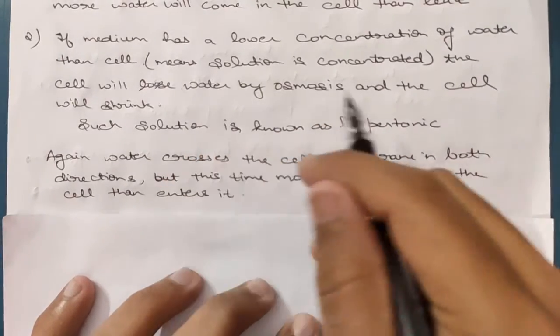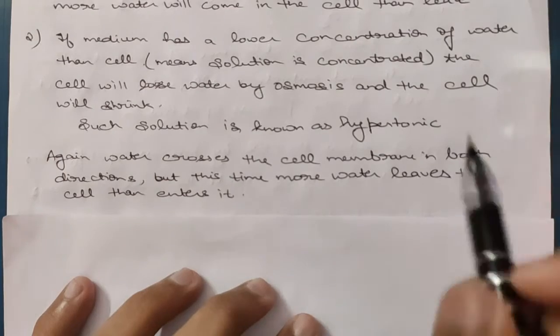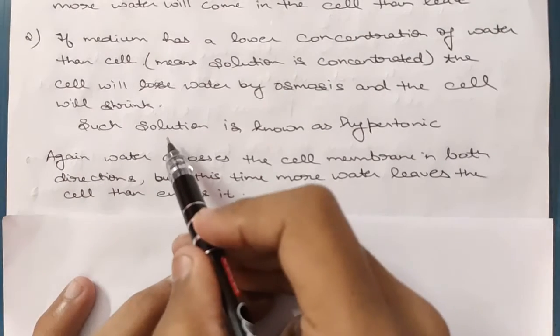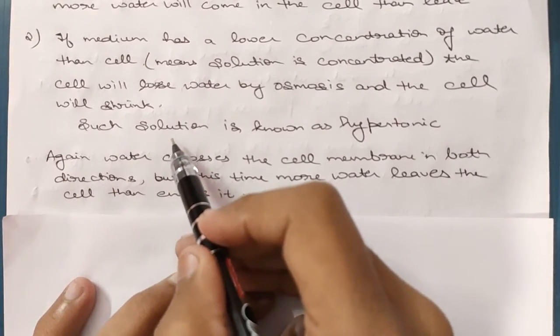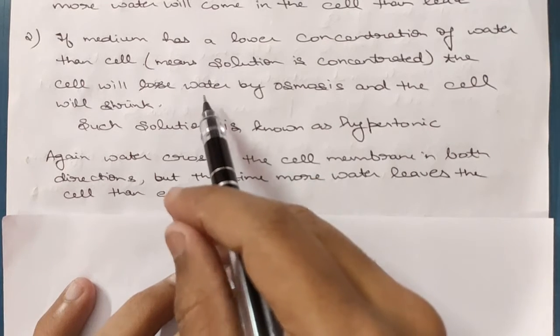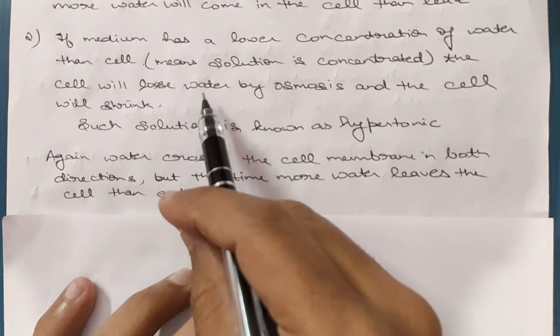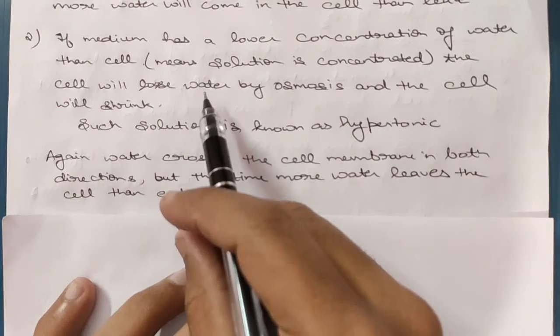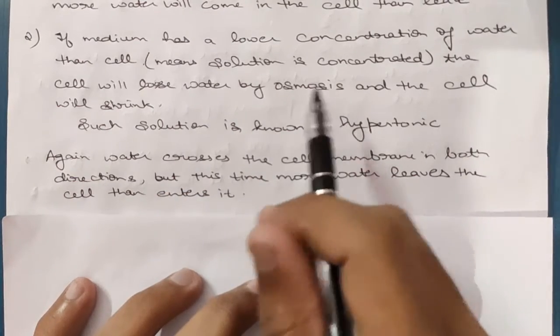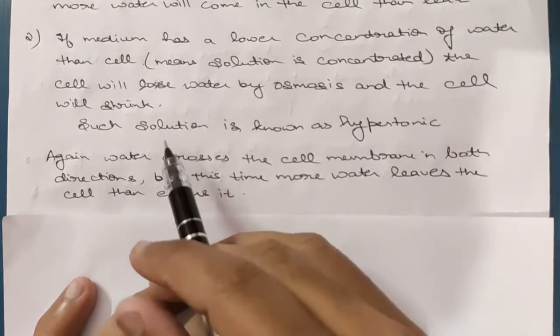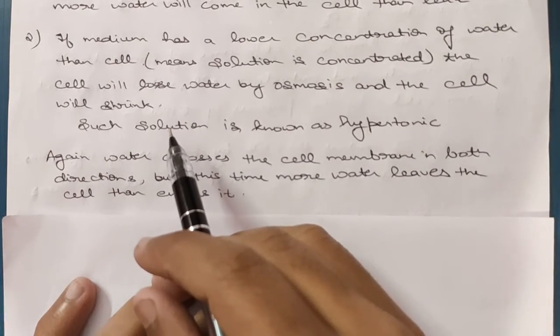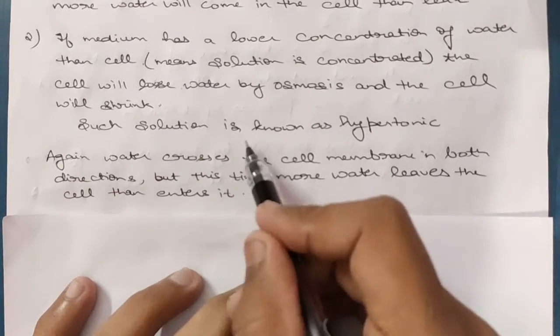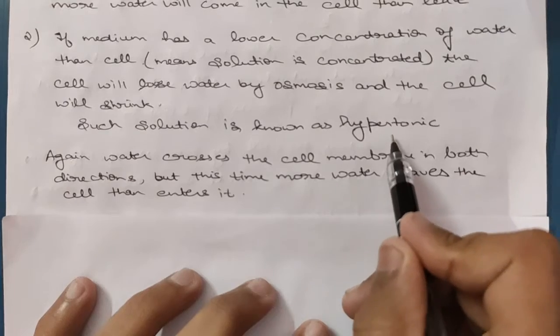Then what will happen? Definitely by the process of osmosis the cell will lose water. According to the process of osmosis, what does it say? It says that water moves from its higher concentration to lower concentration. And definitely if water is lost by the cell, then the cell will shrink, or the size of the cell will decrease. Such a solution is known as a hypertonic solution.